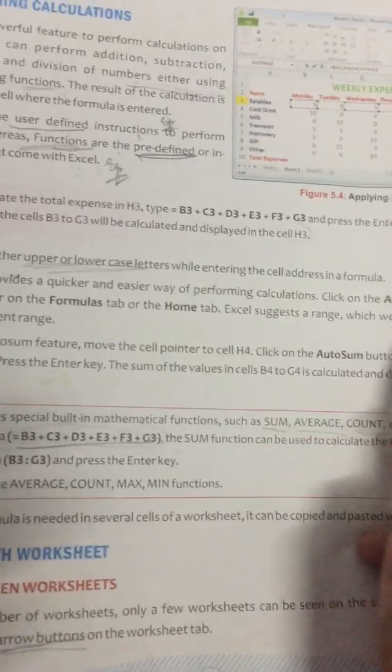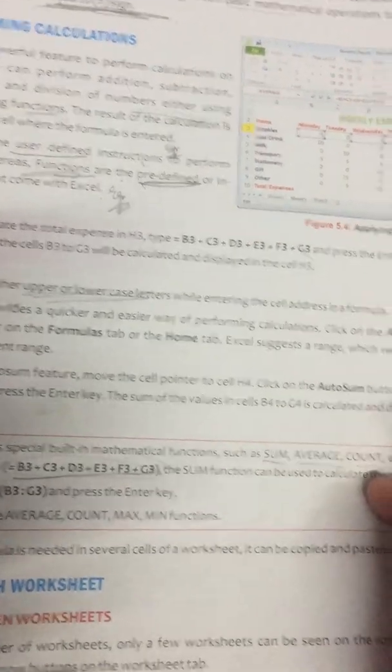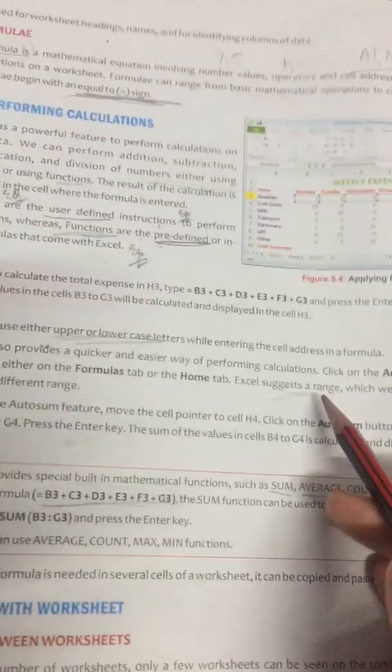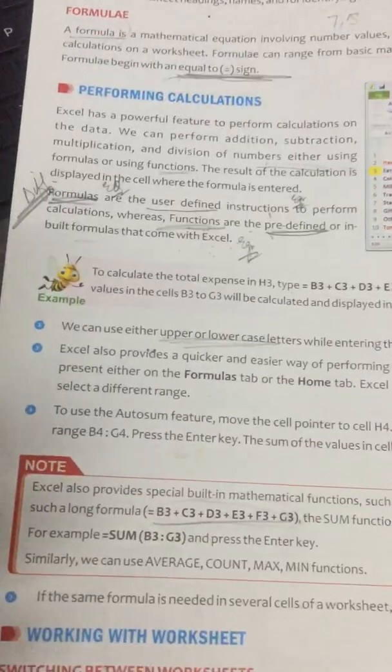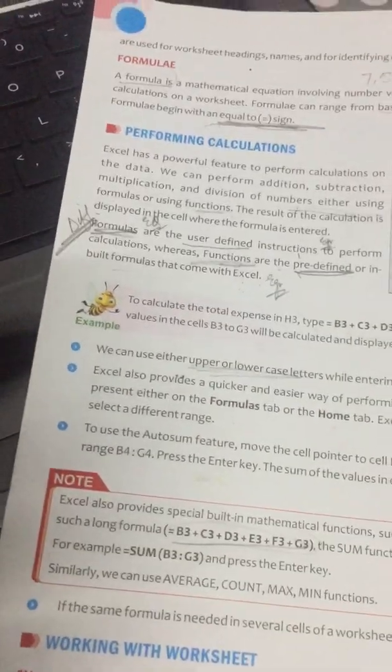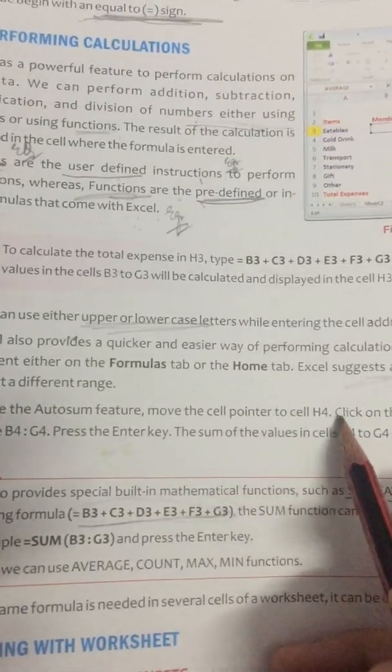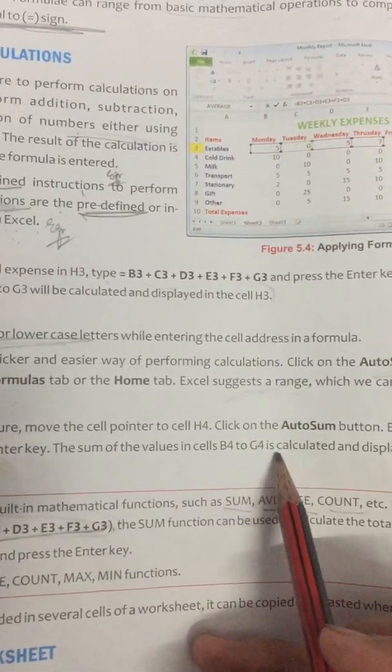Then Excel suggests a range which you can either accept or select a different range. Basically, when you click on the AutoSum button, Excel will automatically suggest a range. If it is fine, then you can accept it. If you want some other range, or you want to add something or delete something from that range, you can make those changes. To use the AutoSum feature, move the cell pointer to cell H4, click on the AutoSum button. Excel suggests the range, press the enter key, and the sum of the values in cells B4 to G4 is calculated and displayed in cell H4.